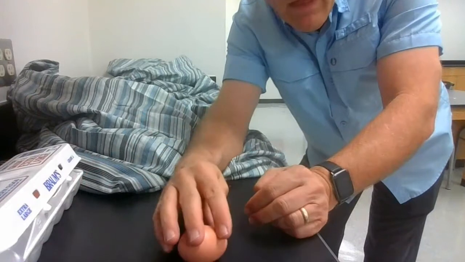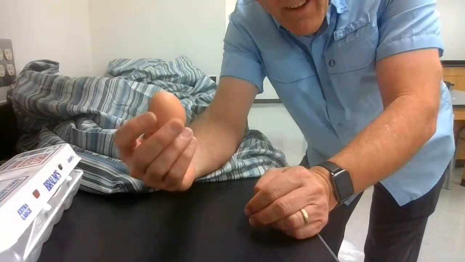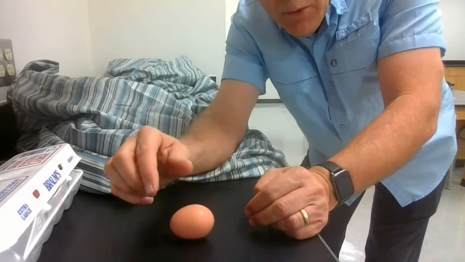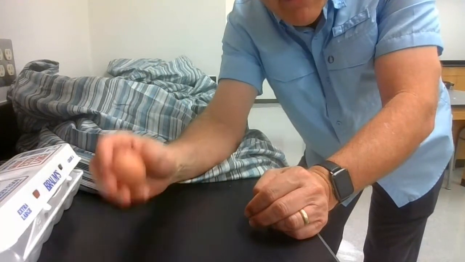Now, eventually, if I keep spinning it, I overcome the inertia of the liquid, and the egg starts to spin. However, if it's been boiled, it's all solid. When I spin the egg, everything inside goes with it, and it immediately begins to spin well.